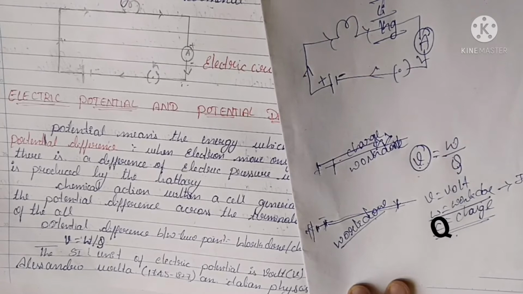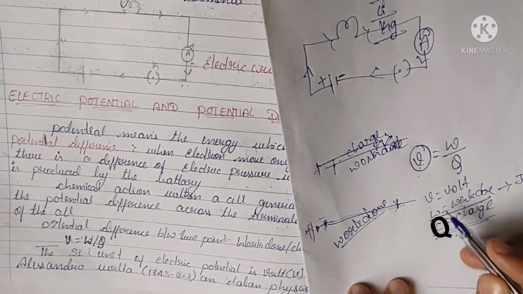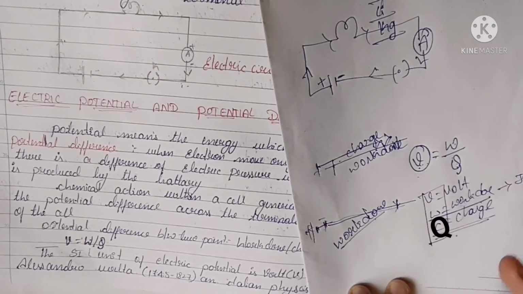In the next video, I am going to give each and every SI unit and the concept, along with the word we are going to mention it as. In the next video, I am going to give it.